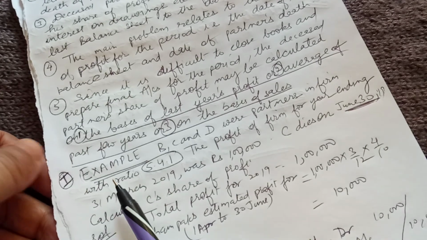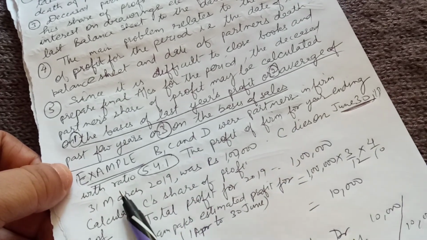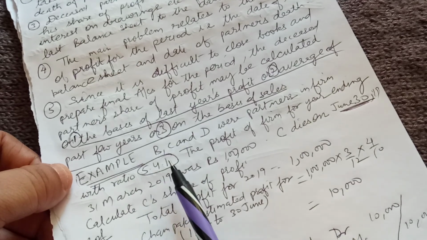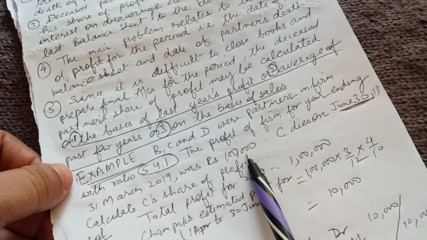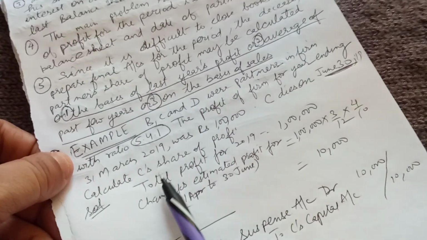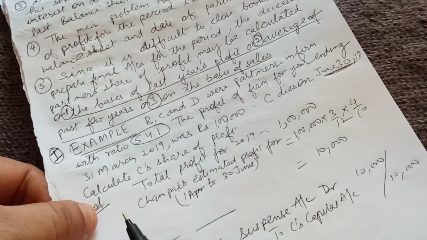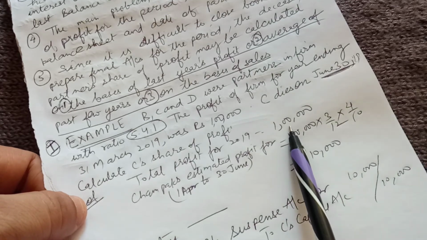Here we take an example. B, C and D were the partners in the firm with the ratio 5:4:1. The profit of the firm for the year ending 31st March 2019 was 1 lakh. C dies on June 30, 2019. Now calculate C's share of profit. Here, the total profit for 2019 was 1 lakh.